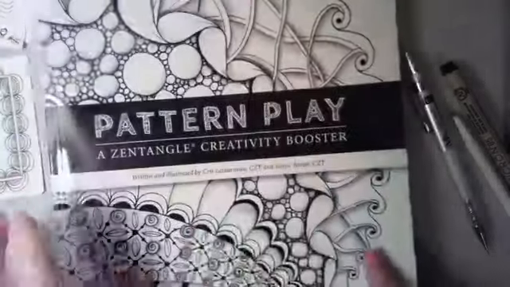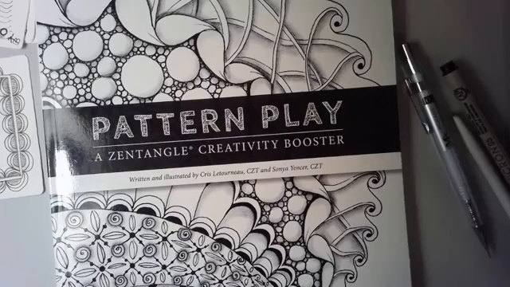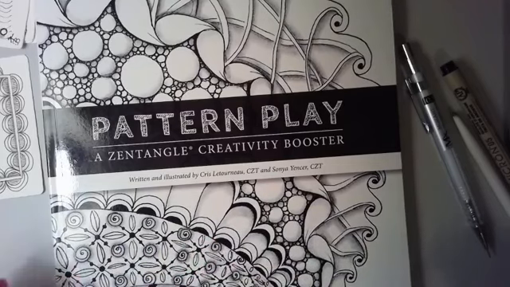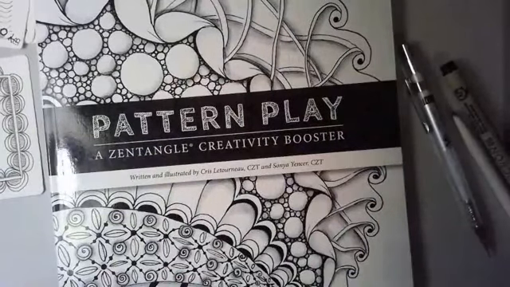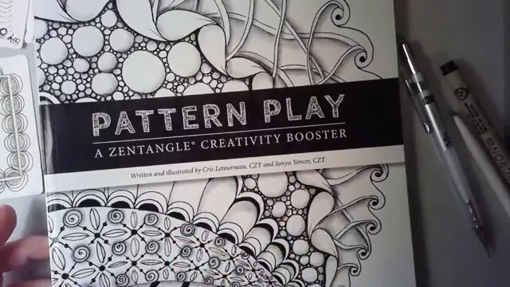A favorite book of mine is Pattern Play. I don't recommend a ton of Zentangle books in my own practice. Everybody has their favorites, and because everyone has different tastes, I don't recommend a lot of books. This is one of the ones that I do. It's called Pattern Play, and it's by Chris Letourneau and Sonia Yenser. And what they do in this book is they teach you how to take a pattern and make it your own, to change it up when you use it, to look at it in new and fun and different ways.